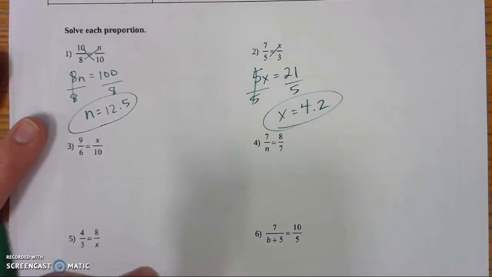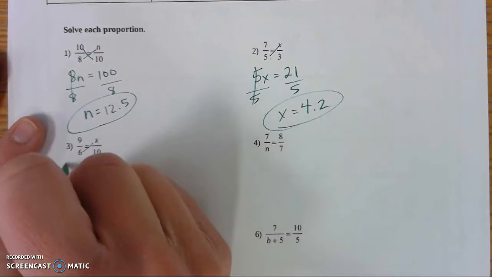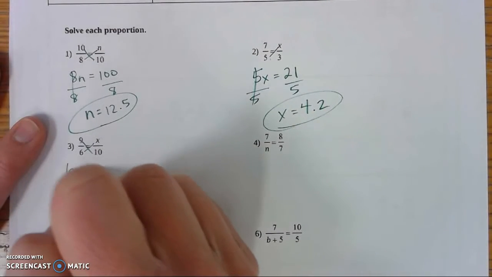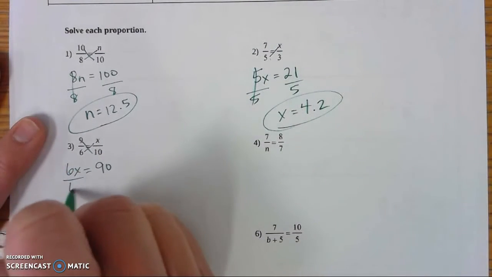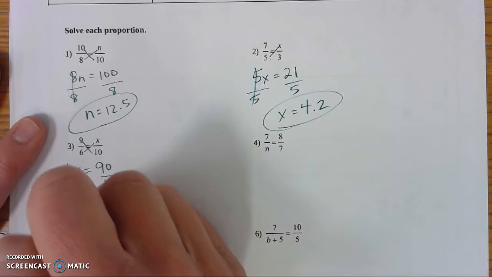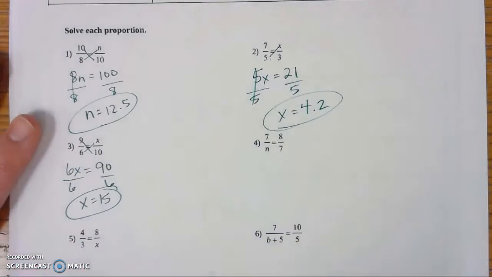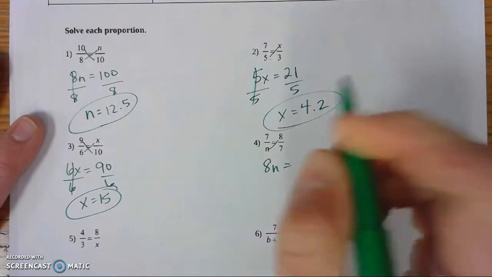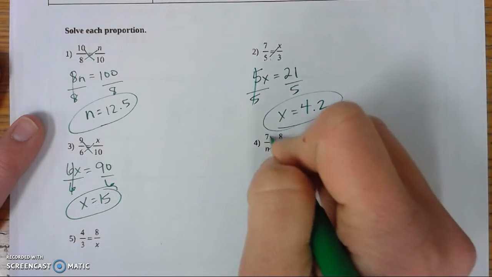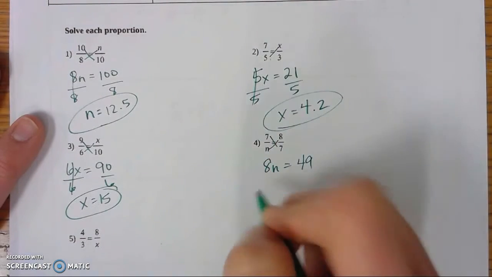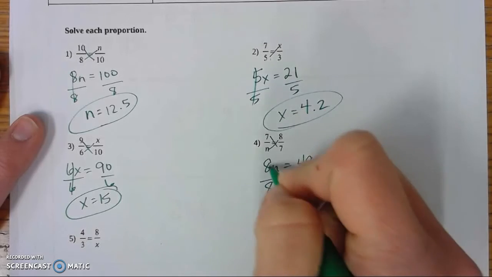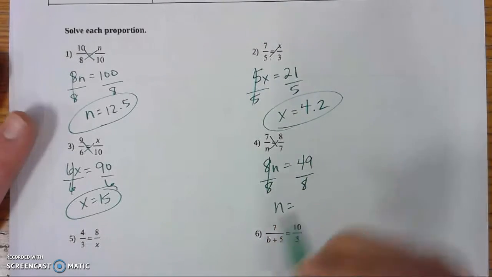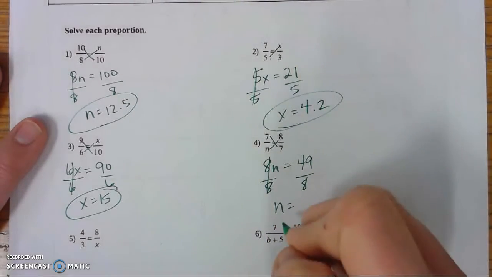The next one, 6 times x is 6x, 9 times 10 is 90. We divide by 6, and x equals 15. The next one, 8 times n is 8n, and 7 times 7 is 49. Then I divide by 8, and n equals 6.1.